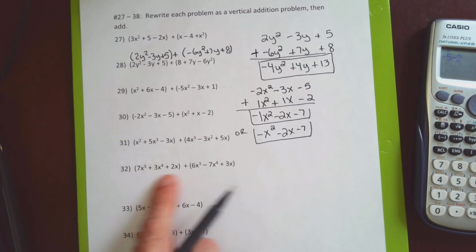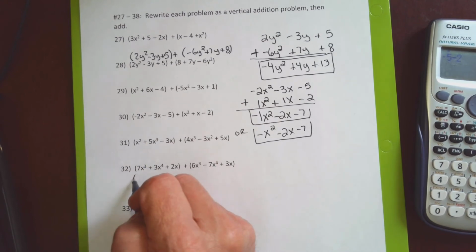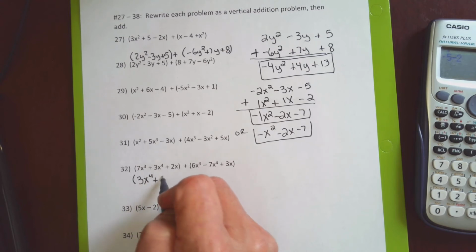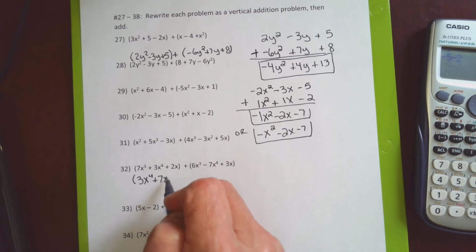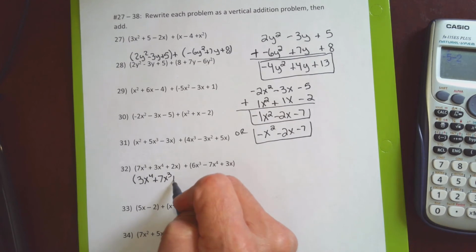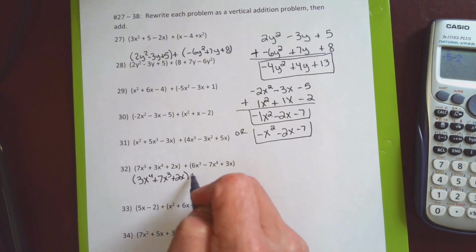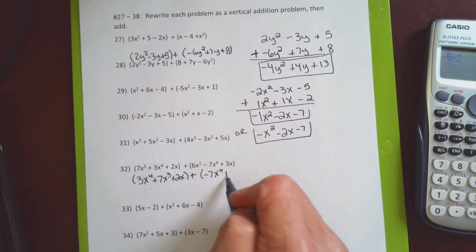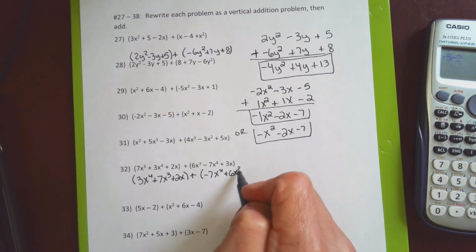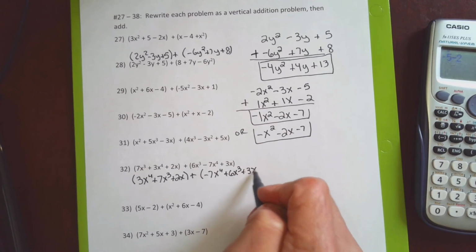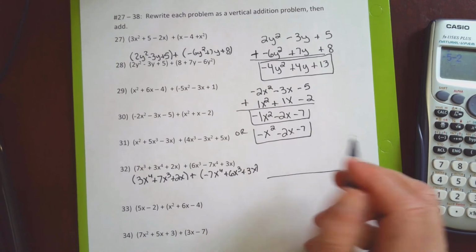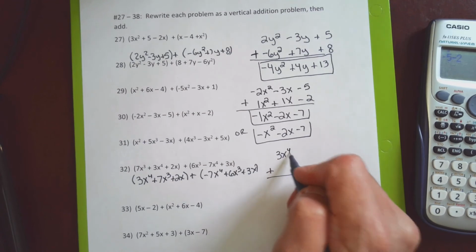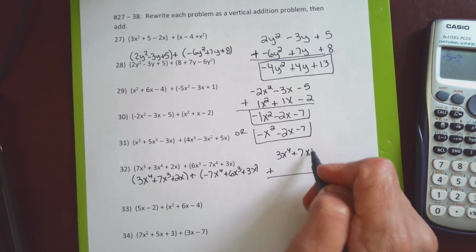In problem 32, the first parentheses, I probably should think of it as 3x to the fourth plus 7x cubed plus 2x. The second parentheses, I should probably think of minus 7x to the fourth plus 6x cubed plus 3x. I'm going to write my vertical addition bar. First parentheses, I'll do 3x to the fourth plus 7x cubed.